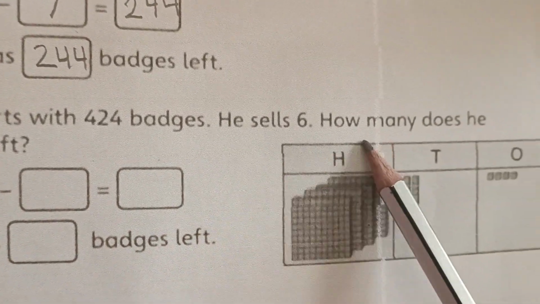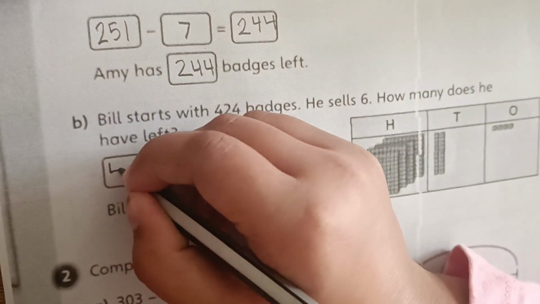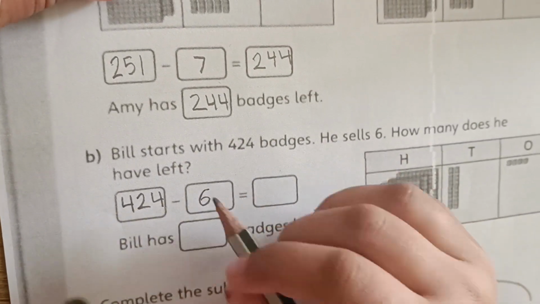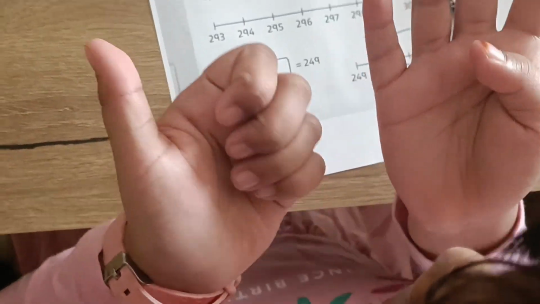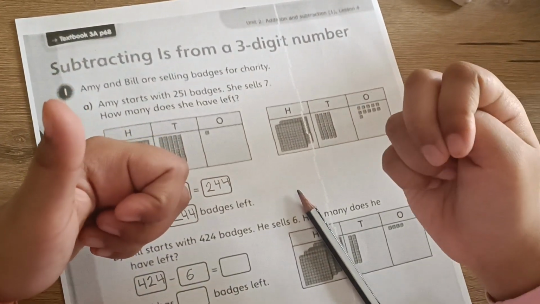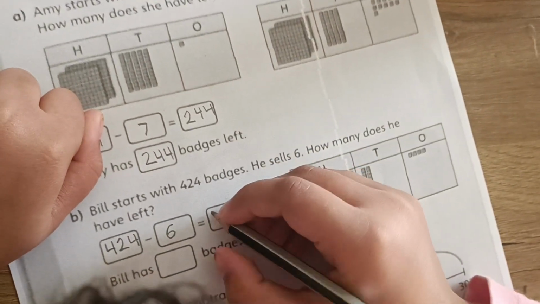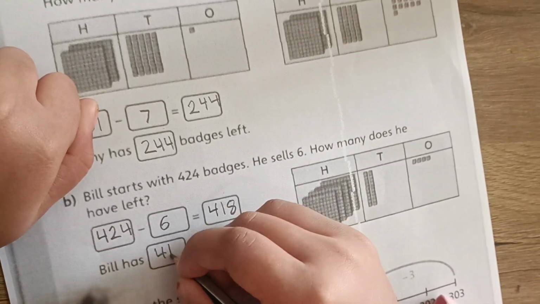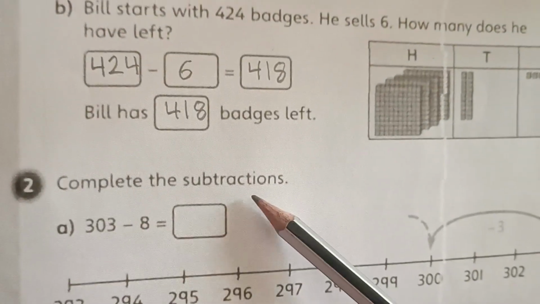B. Bill starts with 424 badges. He sells 6. How many does he have left? Let's write 424 here minus 6. 424, 423, 422, 421, 420, 419, 418. Bill has 418 badges left. 2. Complete the subtractions.